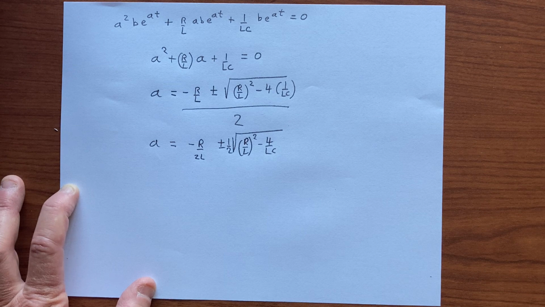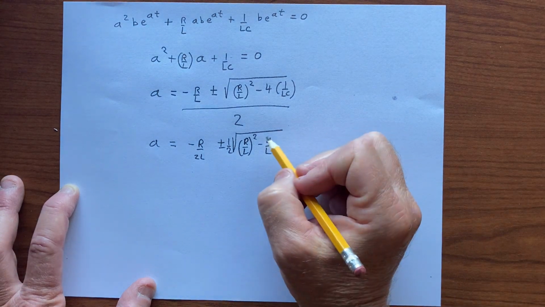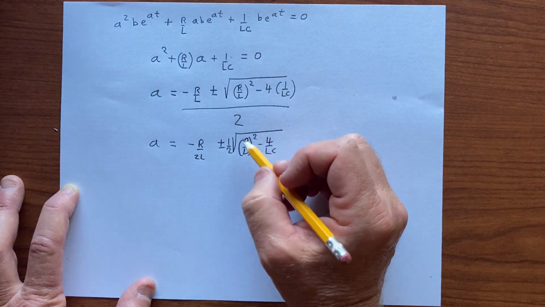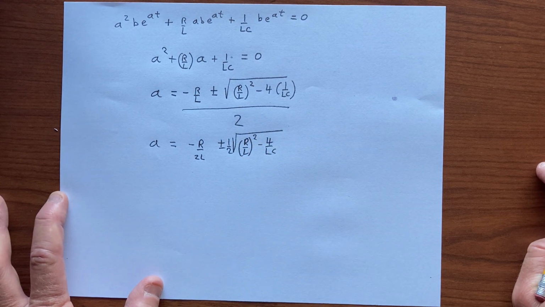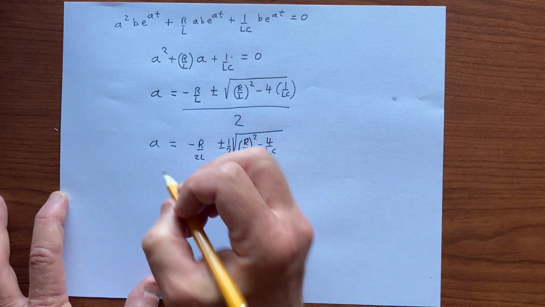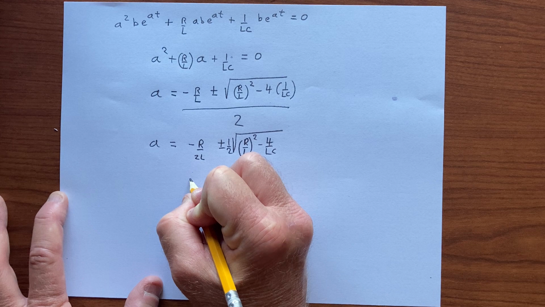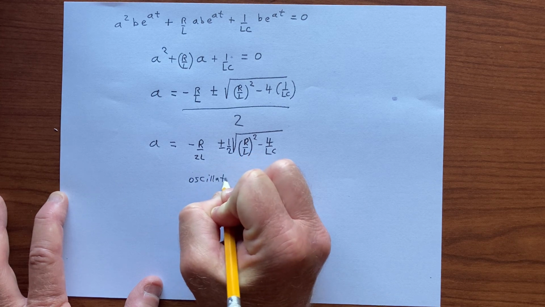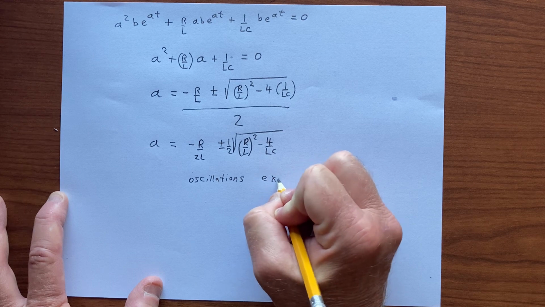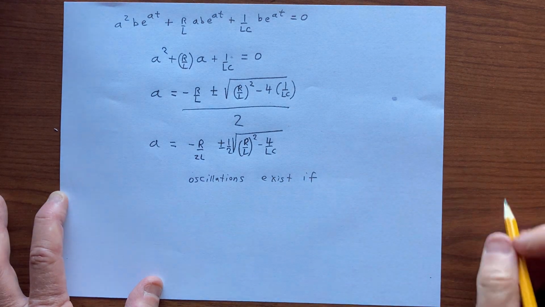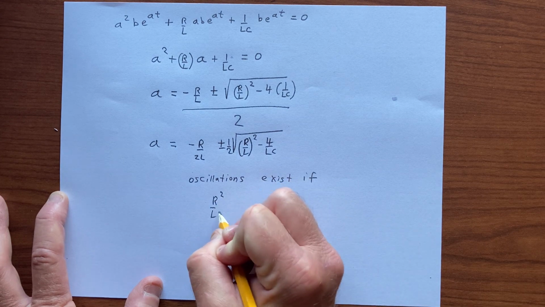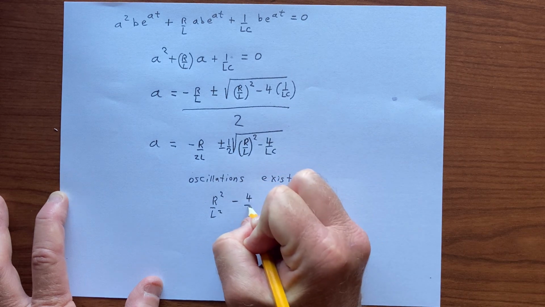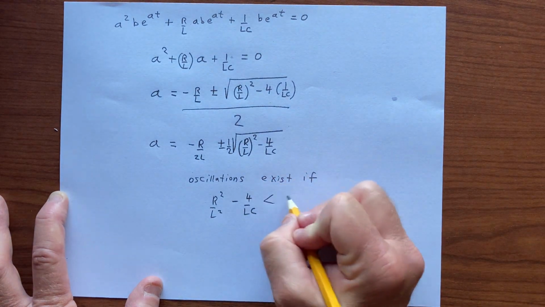And this here is where you determine whether you have only exponential decay or you have oscillations. Right, so oscillations can exist only if this becomes an imaginary number, because imaginary numbers are associated with cosine functions or sine functions. So it's possible the cosine represents an oscillation. So oscillations exist if we get a negative number under the square root. And that means that r squared over l squared, minus 4 over lc, is less than 0.